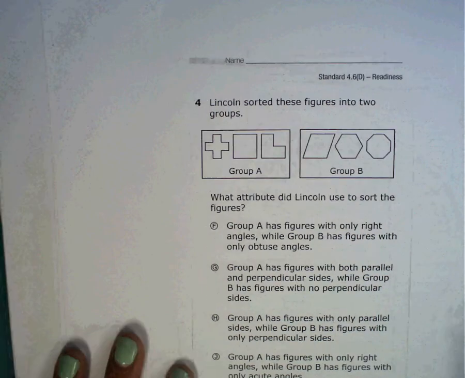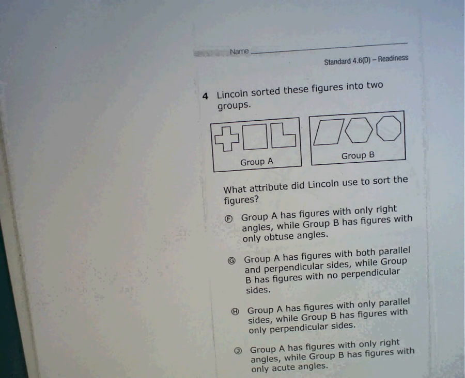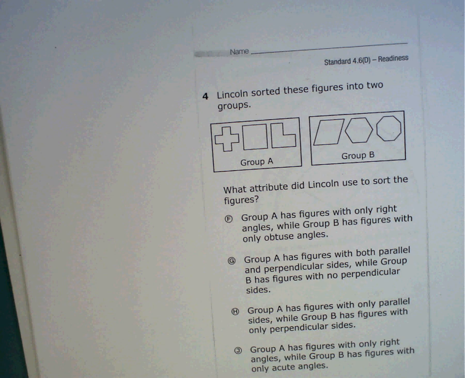All right. Lincoln sorted these figures into 2 groups, Group A and Group B. So which attribute did Lincoln use to sort the figures? So F says Group A has figures with only right angles, while Group B has figures with only obtuse angles.